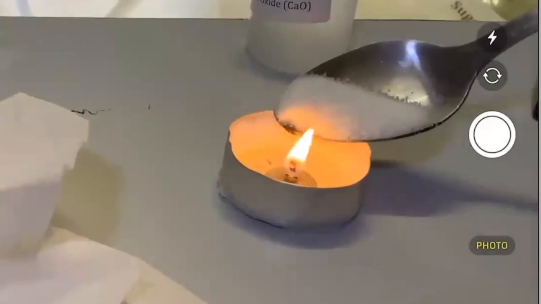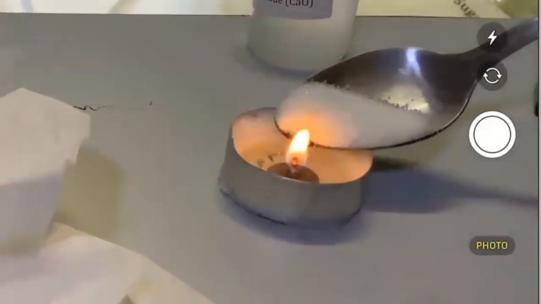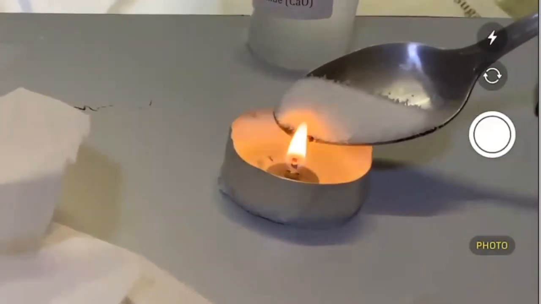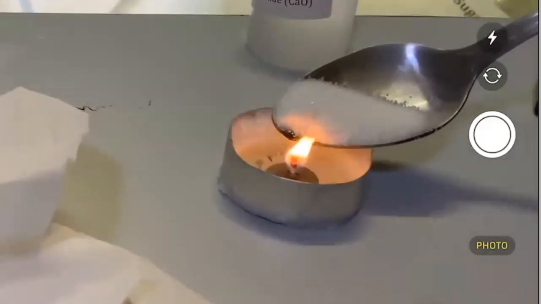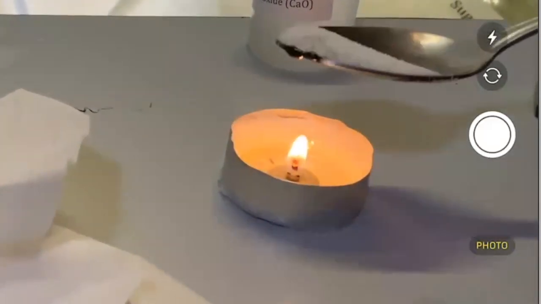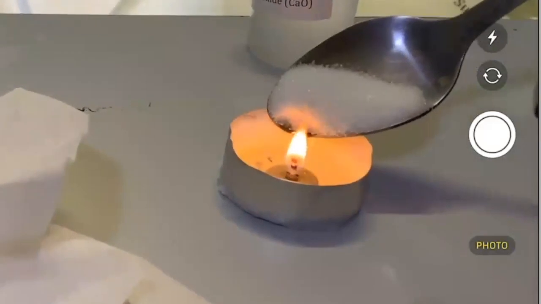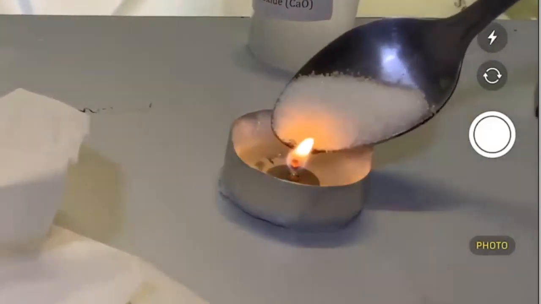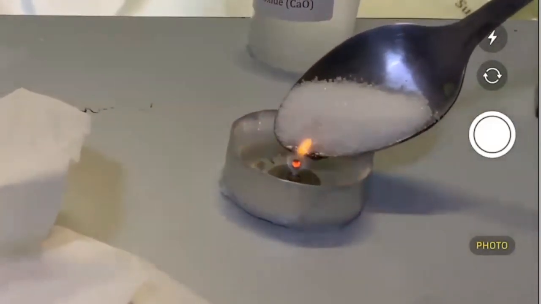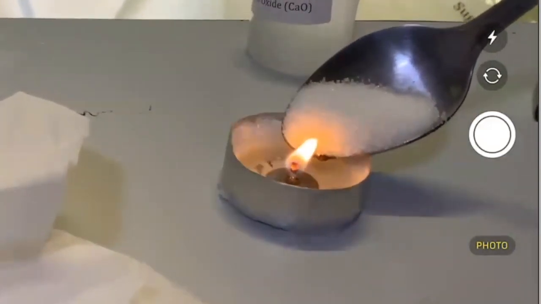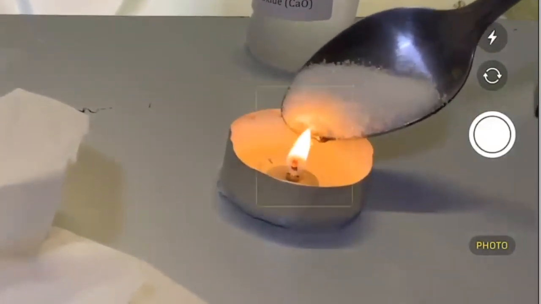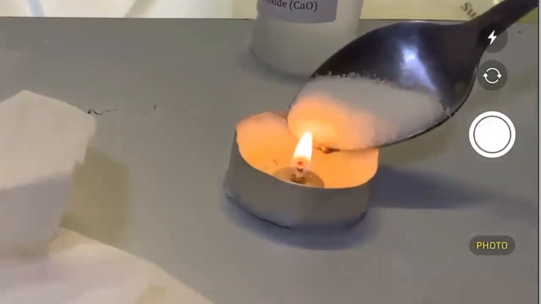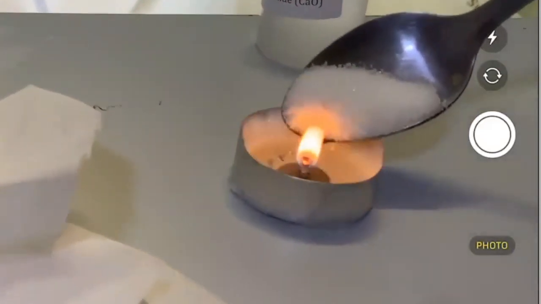If you have a stove top with a flame on it, you can do it there too. Anyway, you get the idea. I just don't have a big enough flame for this. It's supposed to ignite? Yeah, it's supposed to ignite. It's a fuel. Okay, sugar's a fuel.